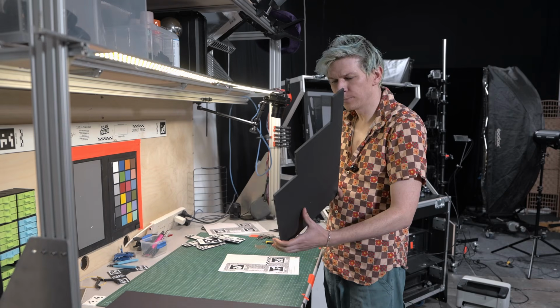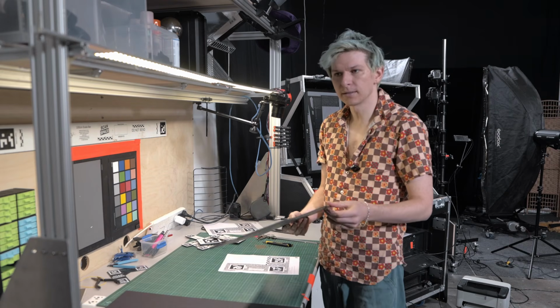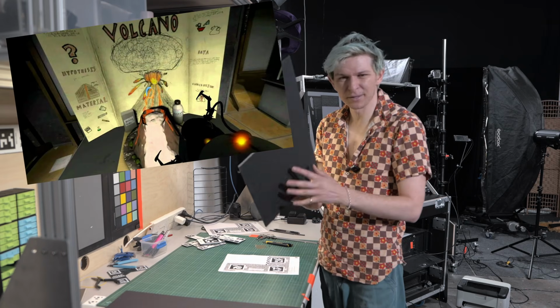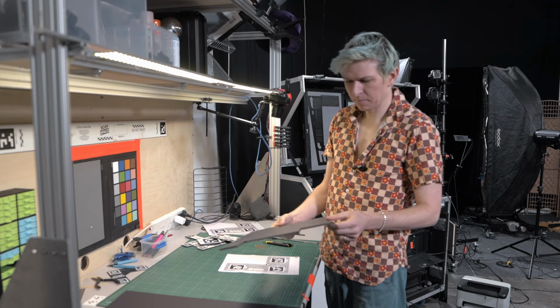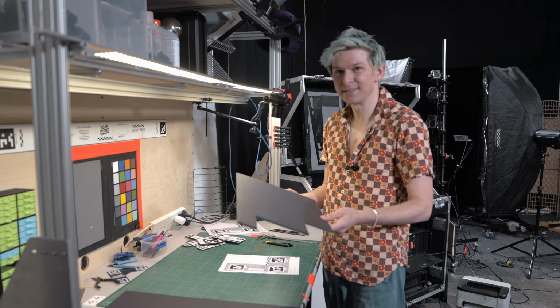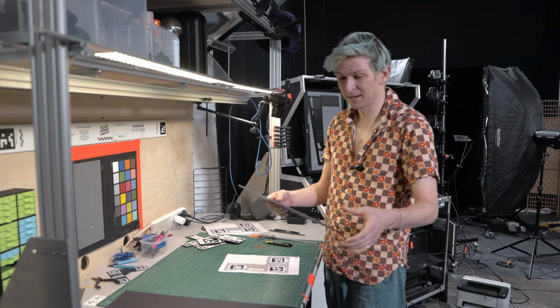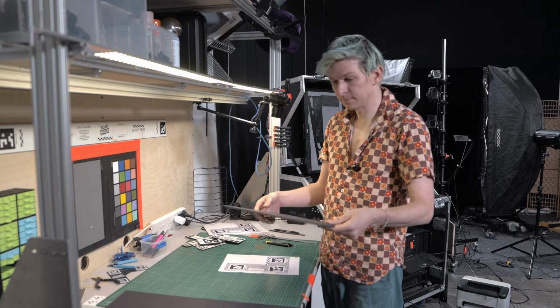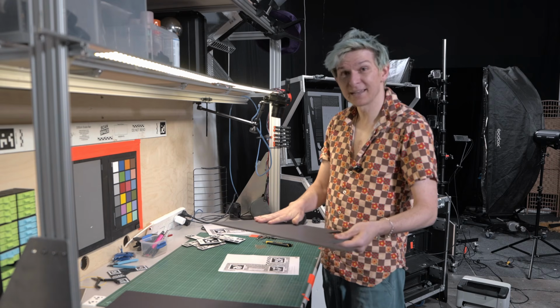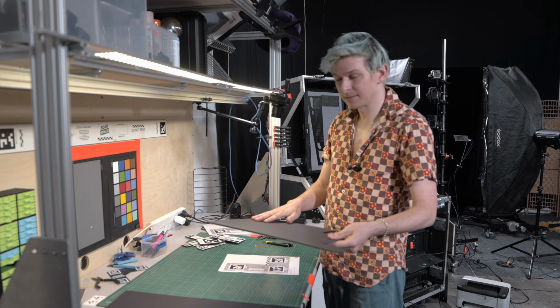I believe it's called foam core. It's often used in like school or university, like those trifold sign projects, that kind of thing. But it's fantastic because it's really easy to cut. It's quite lightweight and it's also quite rigid. So let's actually look at cutting this out and putting something together.